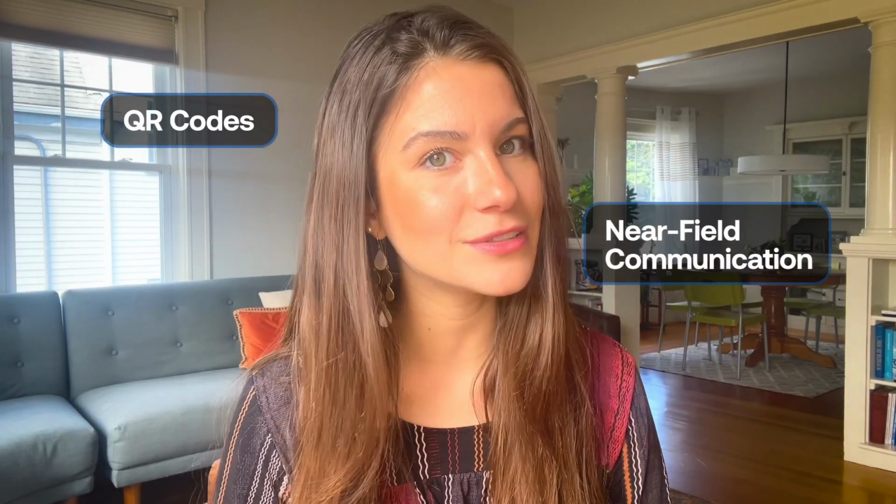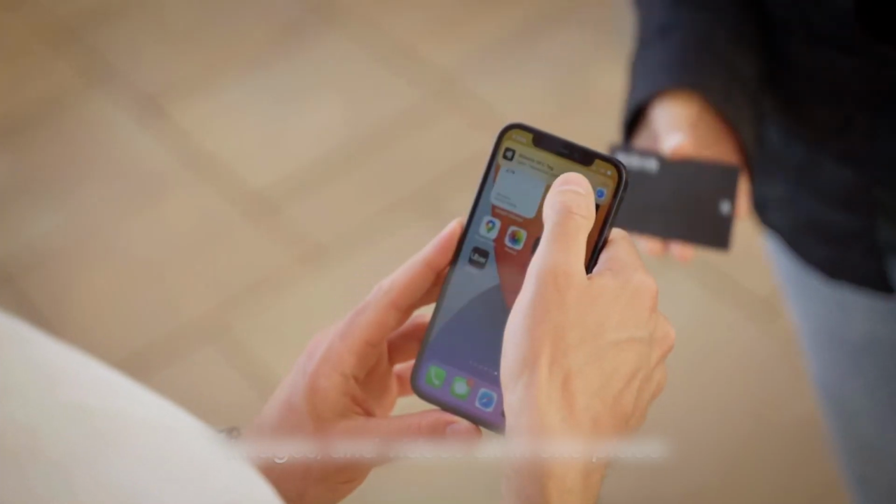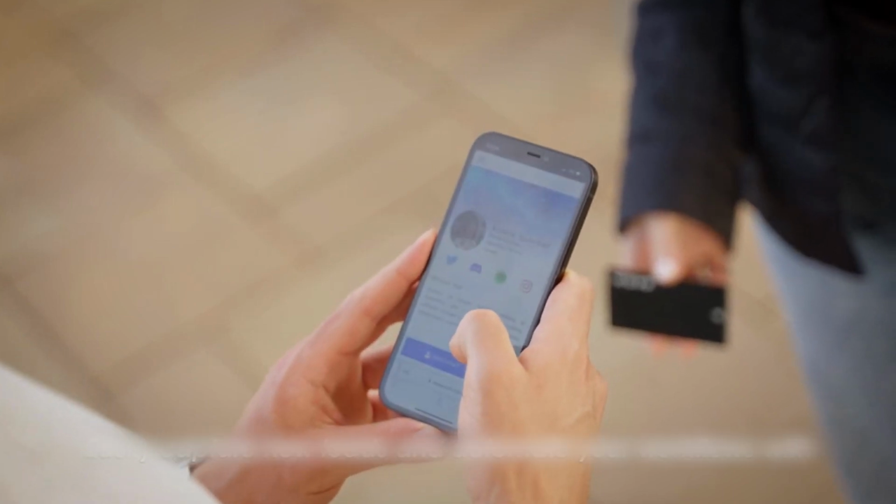Digital business cards have redefined how professionals exchange their contact information by leveraging technologies such as QR codes, near field communication, otherwise known as NFC, and various digital platforms. They provide a sustainable alternative to traditional paper cards. One of the key advantages of digital business cards lies in their versatility and customization options.